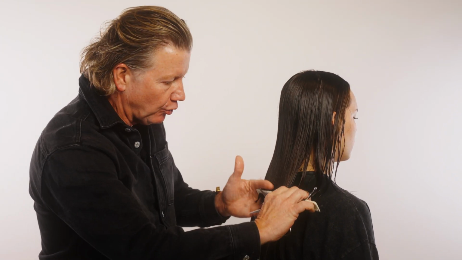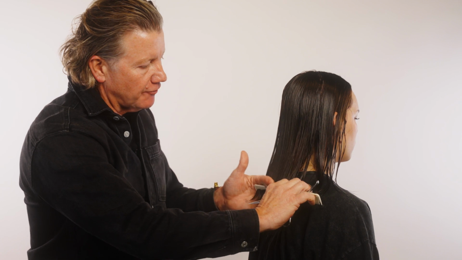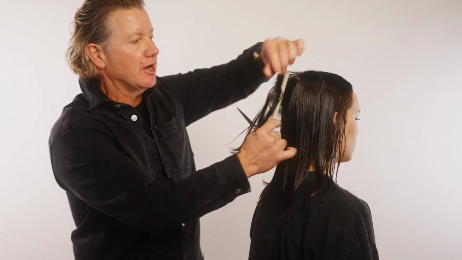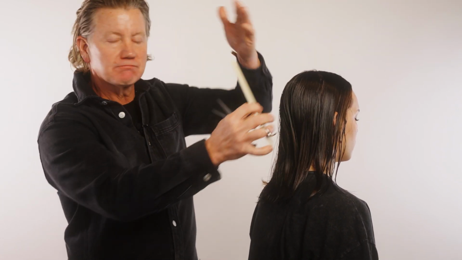If I wanted tension, then I could put a pull to the hair, and that pull could be to the floor. It could also be in a vertical section, diagonal section, or a horizontal section.